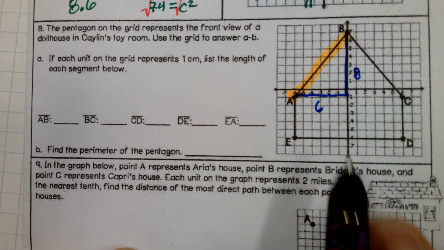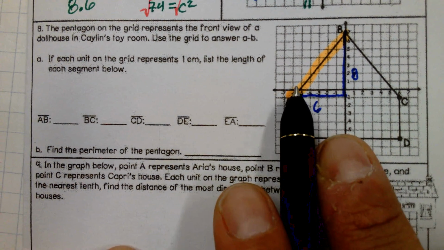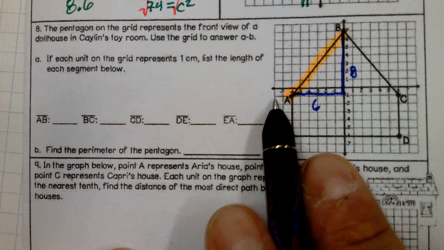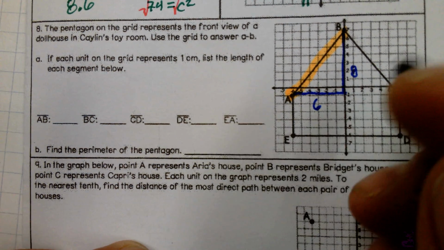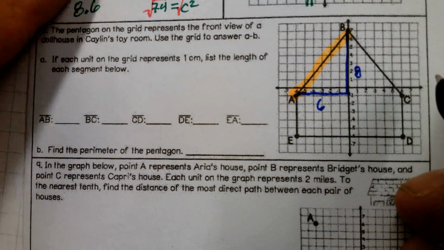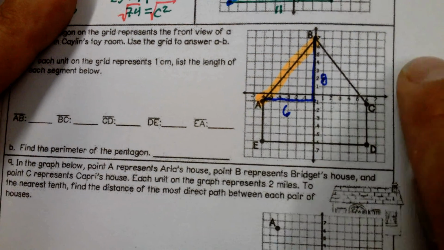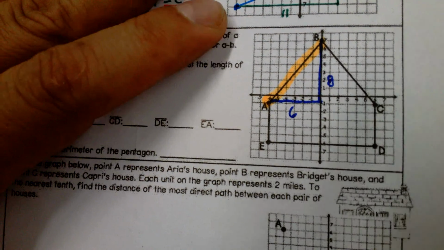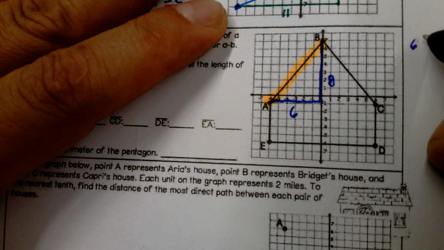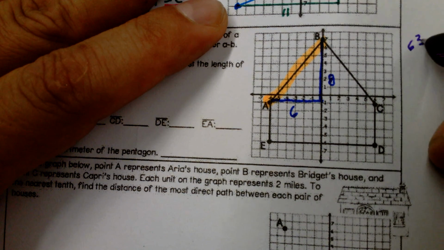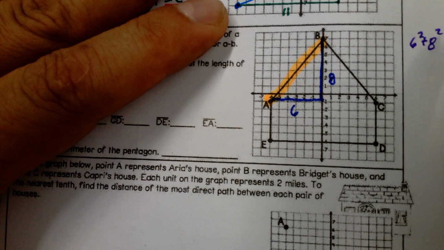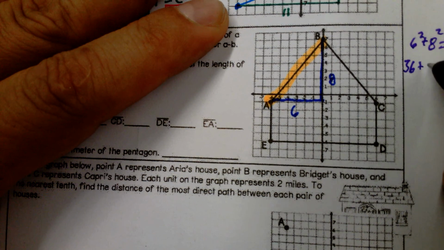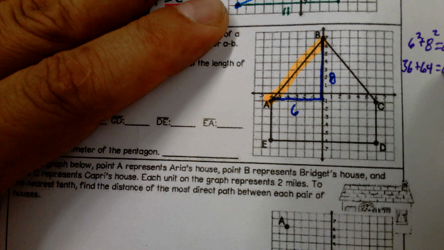So I think this is one of the few that we're going to have to calculate, because I can already tell AB is going to be the same as BC. So whatever length we get for AB will be the same as BC. So let's just go ahead and figure that out. I'm going to do the work here on the side. So what do we have? 6 squared, 8 squared. It is going to be 100 because this is 36 plus 64, that's 100.